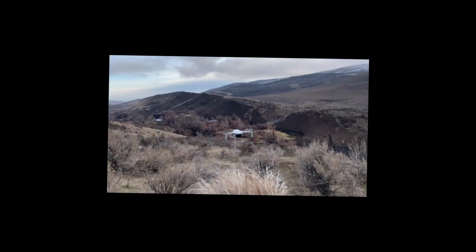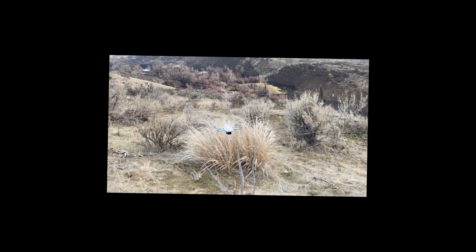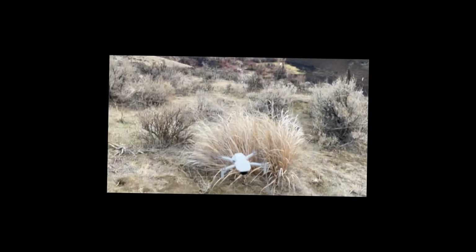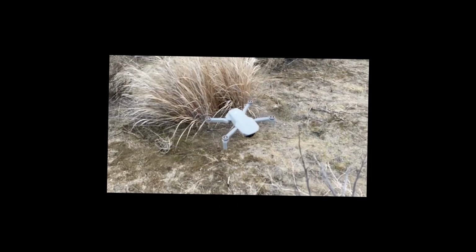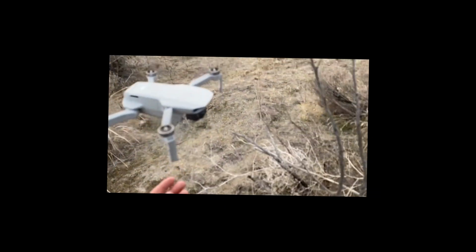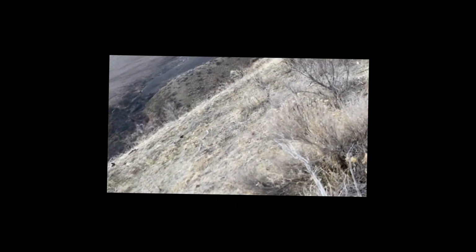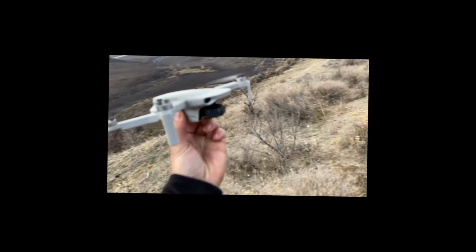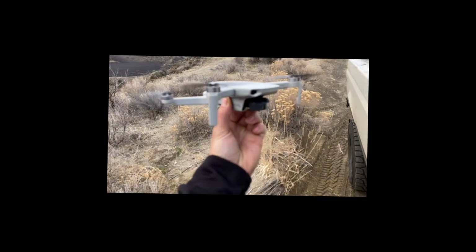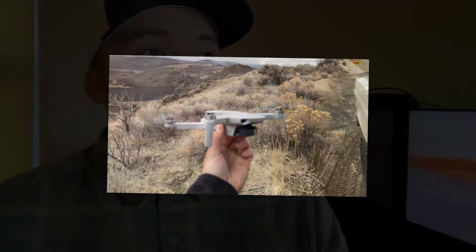Just took a gamble on the home button, and it brought itself right home. Look at that thing, dude. It came right back to me. Excuse my film quality. That's awesome.